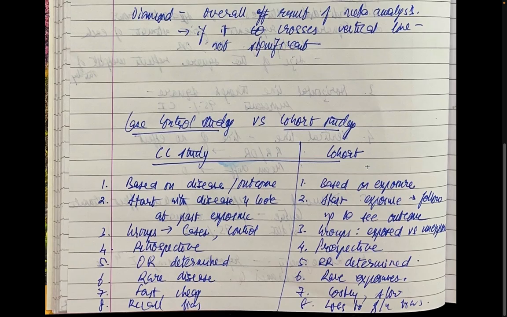Case control study versus cohort study. Case control is based on the disease or the outcome. Cohort is based on the exposure. In a case control study, you start with the disease and then you look at the past exposure. But in cohort, you start with the exposure and you follow them up to see the outcome.